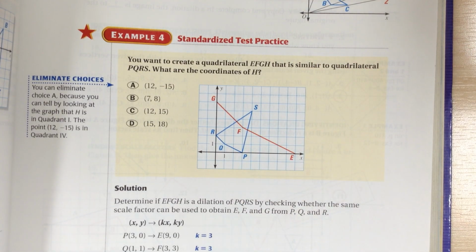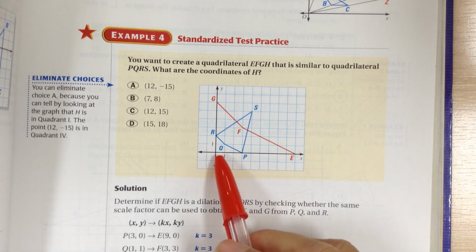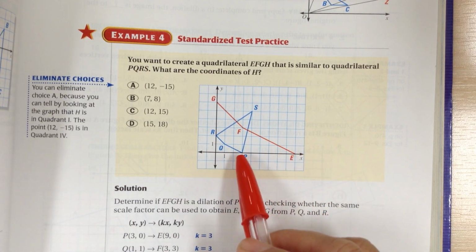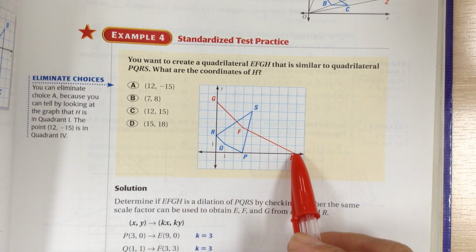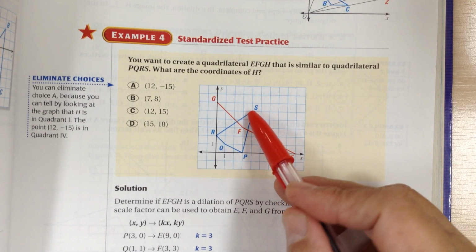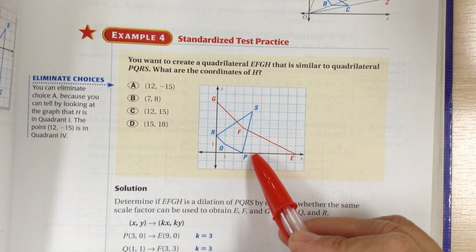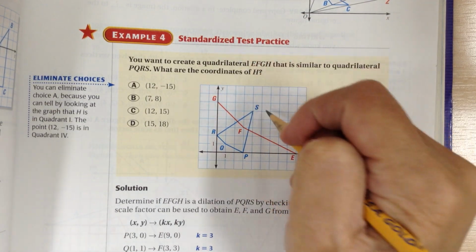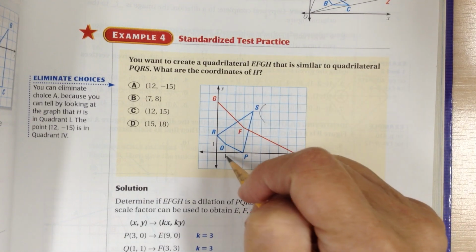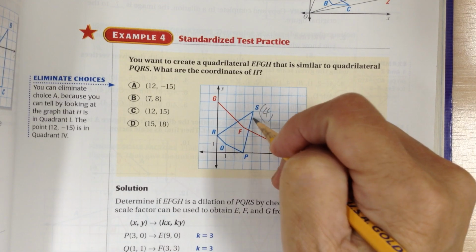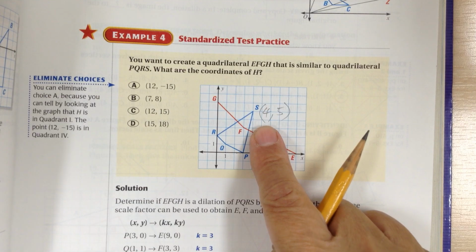First you have to find your scale factor. Finding the scale factor is very easy. See over here, the original is 1, 2, 3, so that's 3 squares. And then the image is 1, 2, 3, 4, 5, 6, 7, 8, 9. So the scale factor is 3, multiplying by 3. Now the point S is 1, 2, 3, 4 across, then from here you go 1, 2, 3, 4, 5 up. So the point S is 4 comma 5.